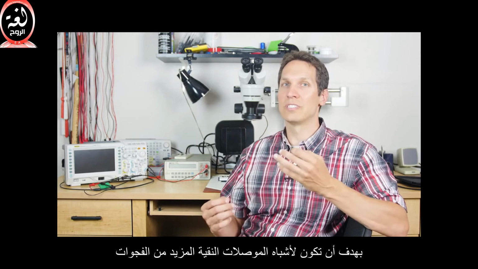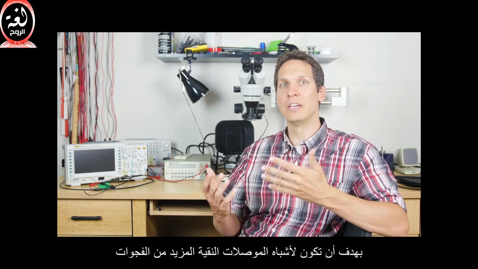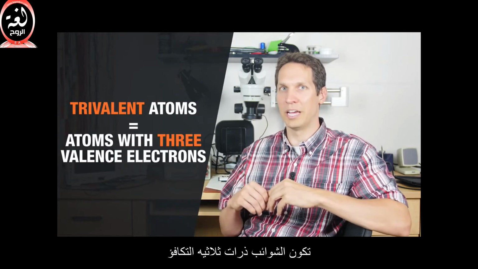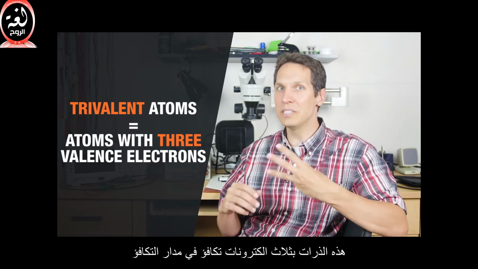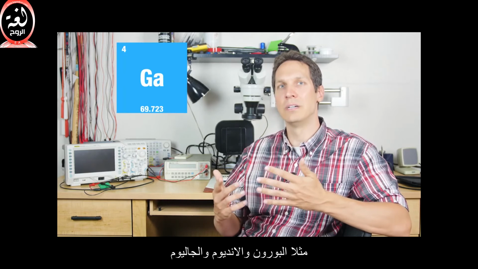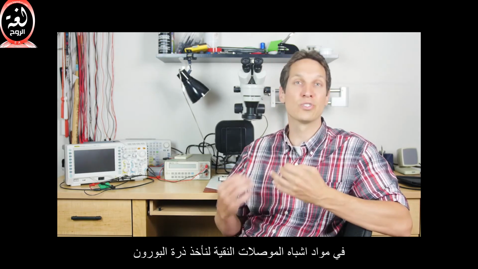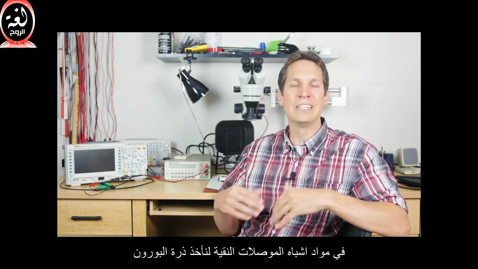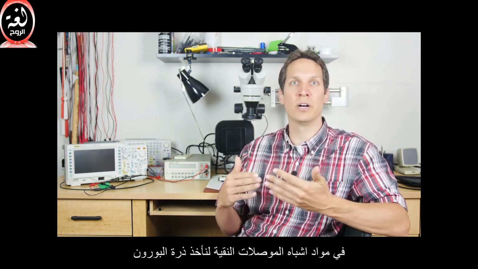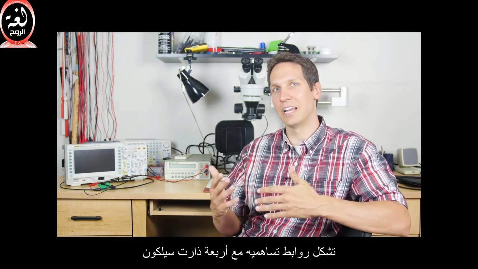In order for an intrinsic semiconductor material to have more holes, they are doped with trivalent impurity atoms. These are atoms with 3 valence electrons in their valence shell, like boron, indium, and gallium. To understand how trivalent impurity atoms increase the number of holes in an intrinsic semiconductor material, let's see a boron atom form covalent bonds with 4 adjacent silicon atoms.